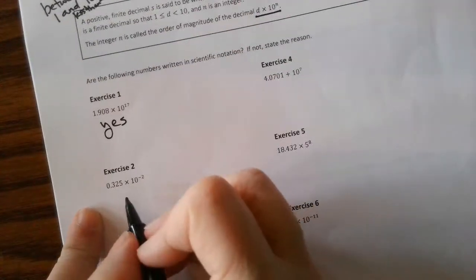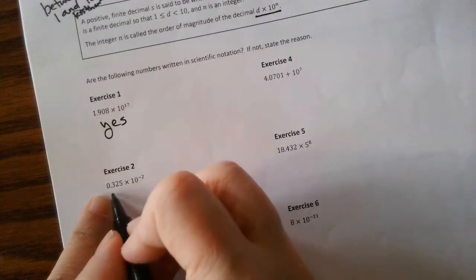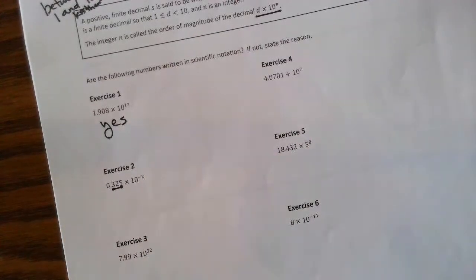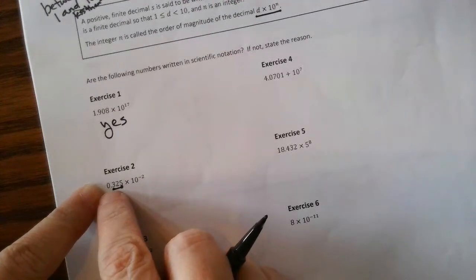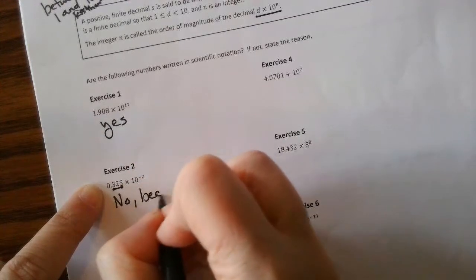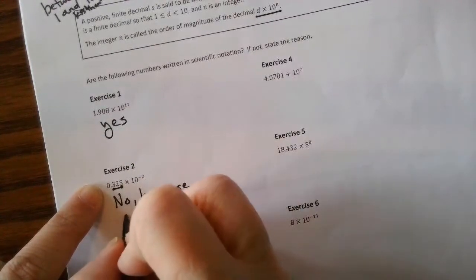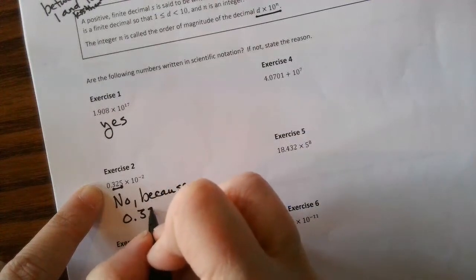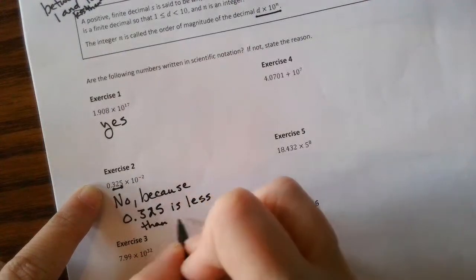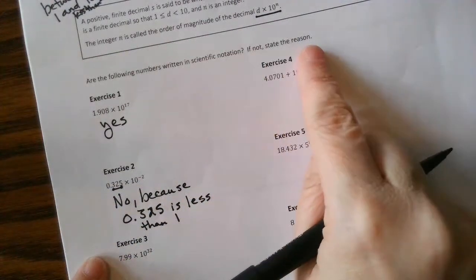Let's look at this next one. We've got 325 thousandths. There's something wrong with this one. I'm going to give you a second to think about that. There's something wrong with this one. Okay. If you figured out that this is less than 1, then you were correct. No, because it is less than 1. Okay, so it says you have to state the reason.